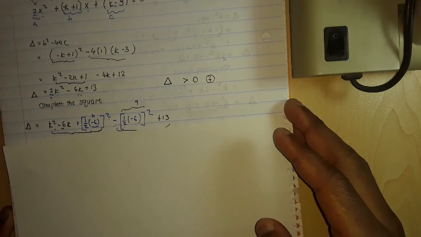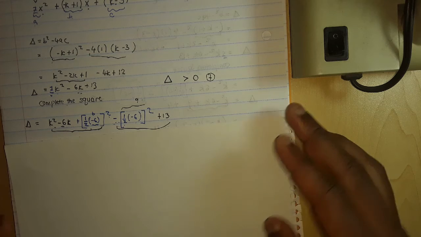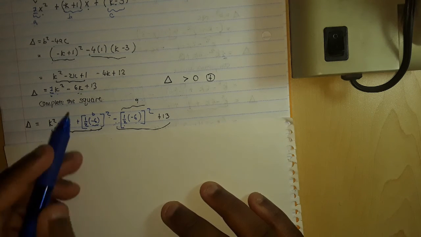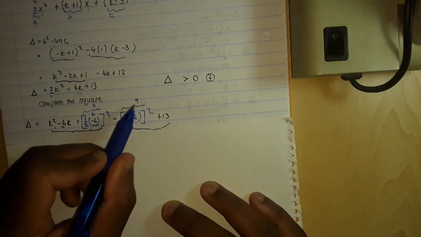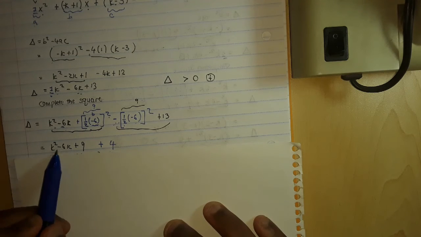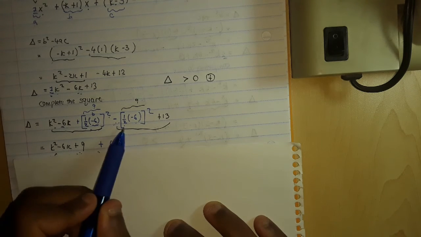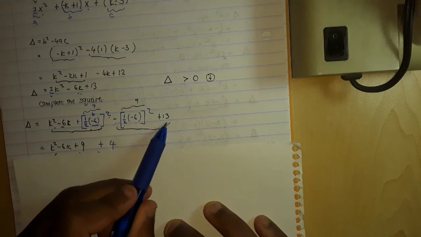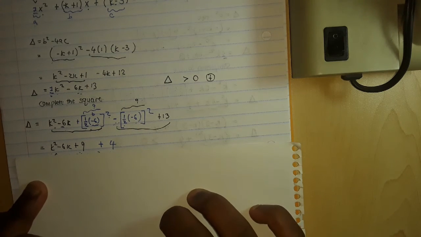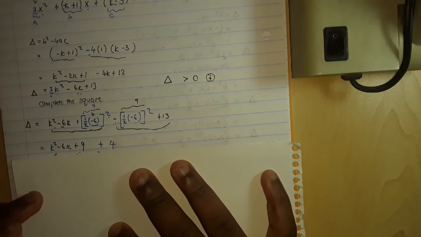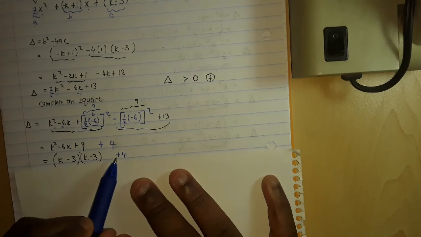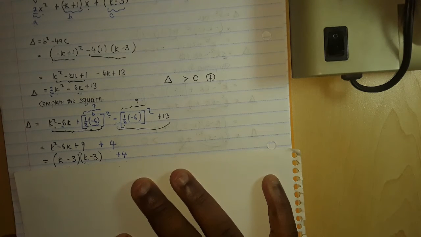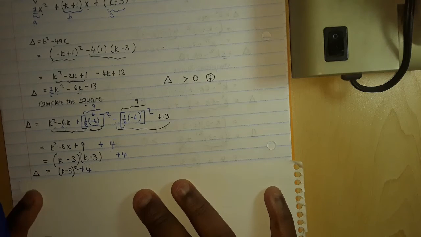So remember that the completing the square procedure is specific. And then we simplify this. We know that this is 9, right? So it's plus 9, and here this will be minus 9. So we write it a bit neater: we have k squared minus 6k plus 9, and here we add minus 9 plus 13, and you'll get an answer of 4. So now we factorize this. When you factorize this, you will have k minus 3, k minus 3, plus 4 over there. And then we write this a bit neater: k minus 3 squared plus 4.